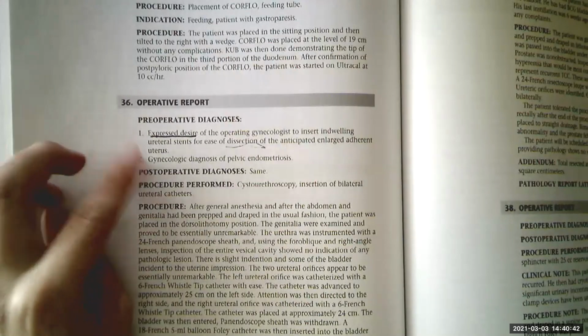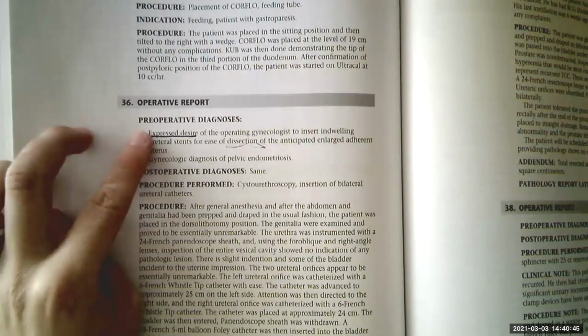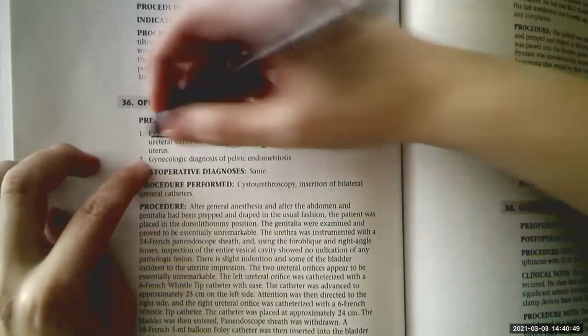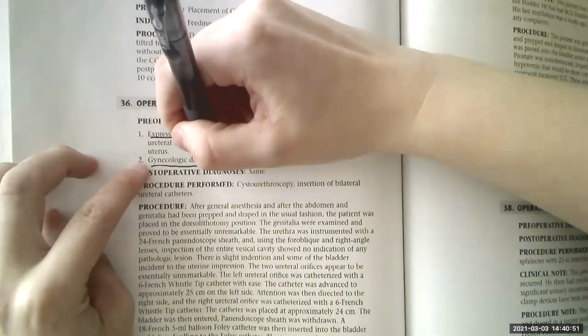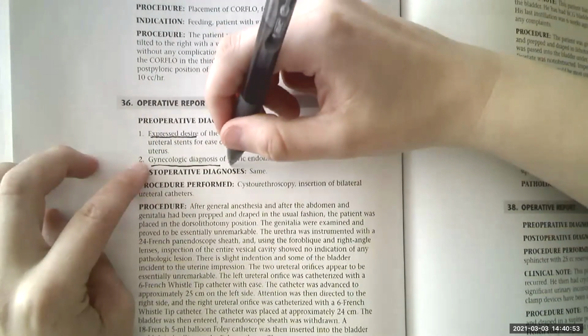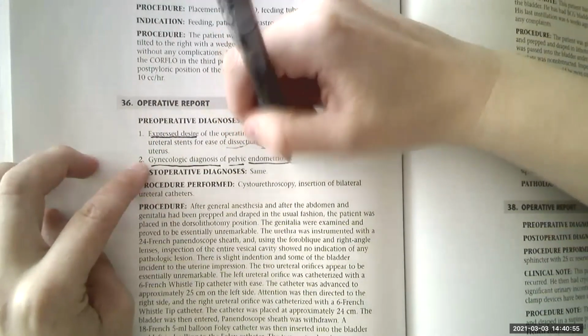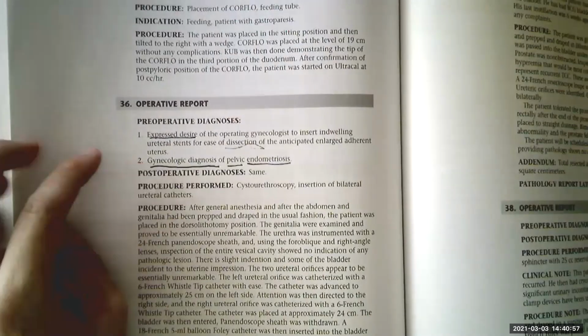So why are they going to do this upcoming procedure? It's because of this second one. The gynecologist has diagnosed it. So the diagnosis is pelvic endometriosis. So that's what we're going to look up.